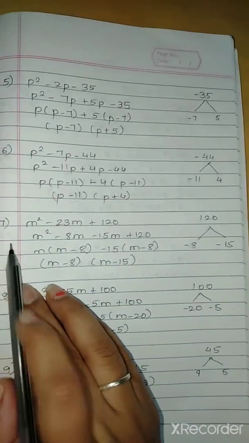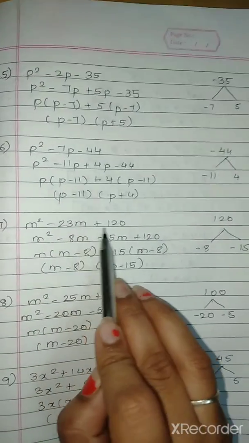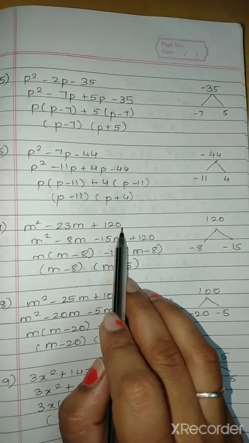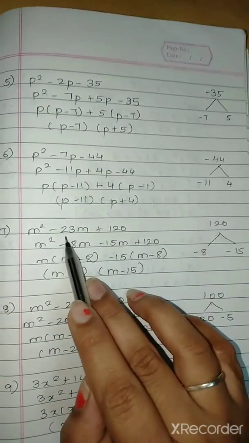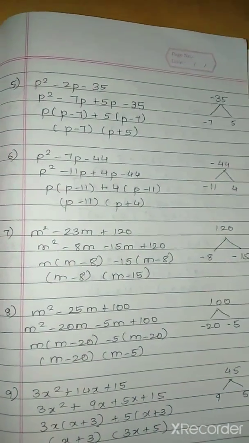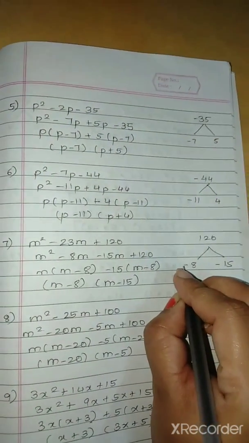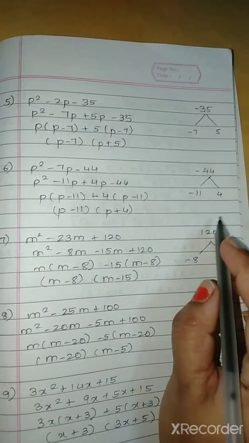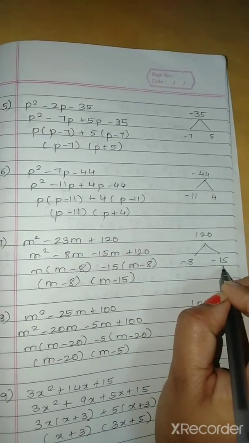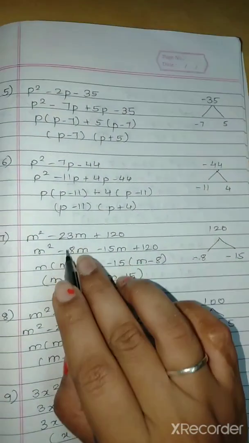Moving ahead to the seventh sum. So the seventh sum says m square minus 23m plus 120. Again finding the factors of 120. 15 8s are 120 and 15 plus 8 is 23. We want minus 23. So adding minus sign or negative sign on both the terms, since minus minus will be plus for this multiplication part, while minus 8 minus 15 is minus 23, sign of the greater number minus. So we will get minus 23.